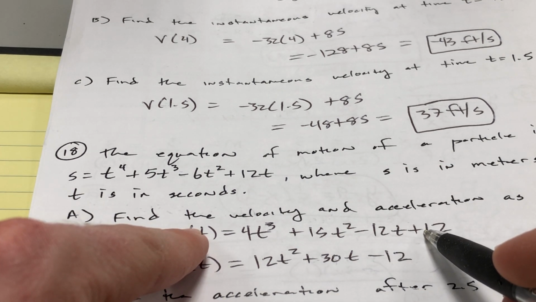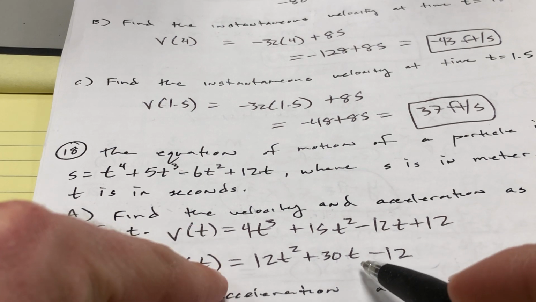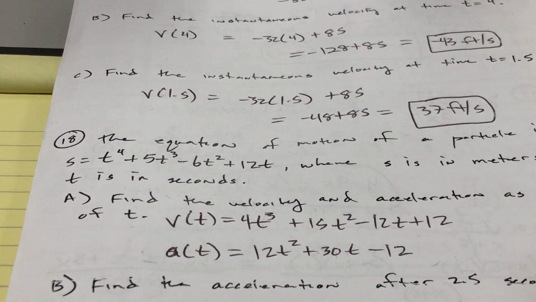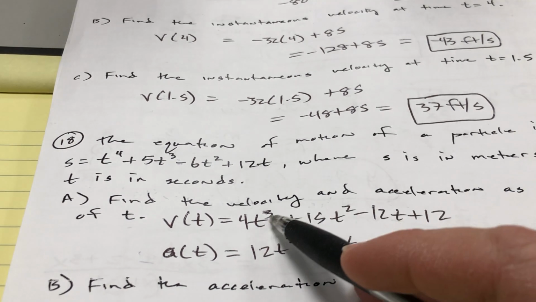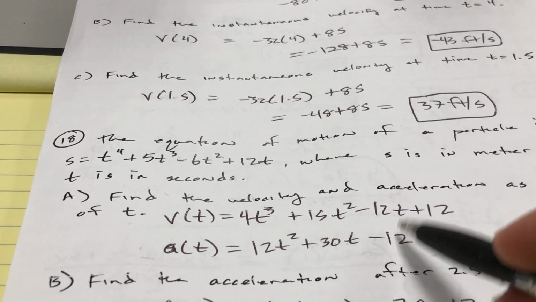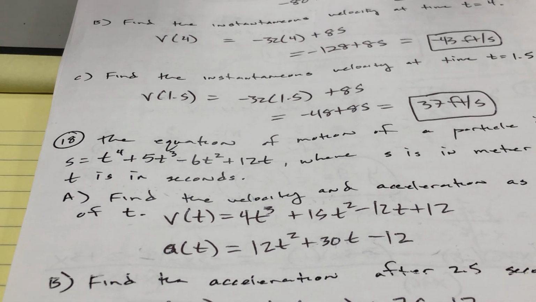The derivative of position, or displacement, is velocity, and the derivative of velocity, or the second derivative of displacement, is acceleration. Use the general power rule here to get acceleration, giving velocity and acceleration as functions of t. Another, hopefully very easy one: find the acceleration after 2.5 seconds.